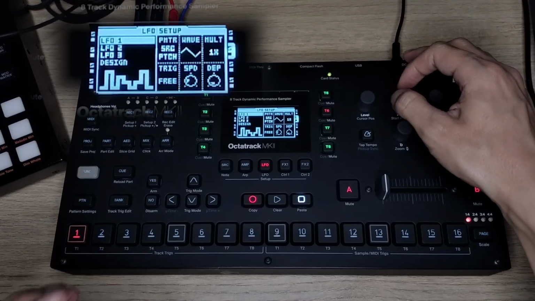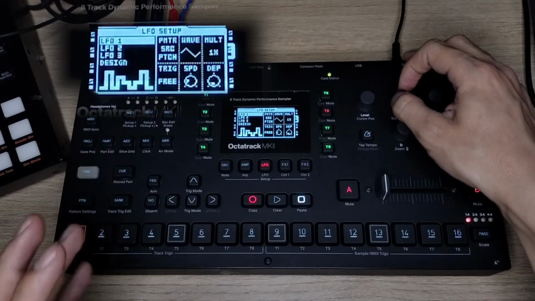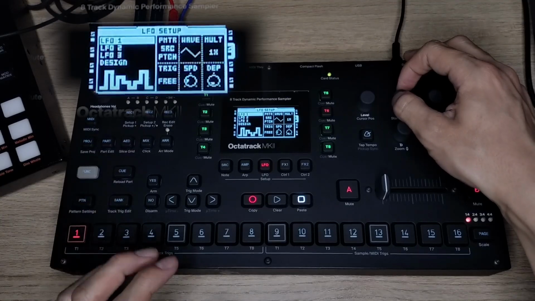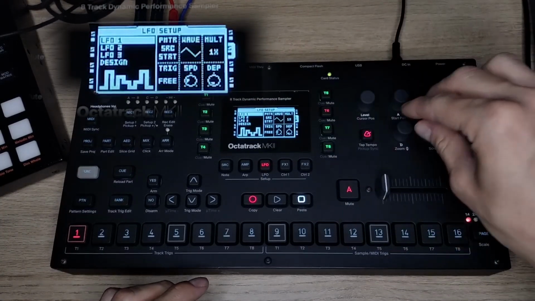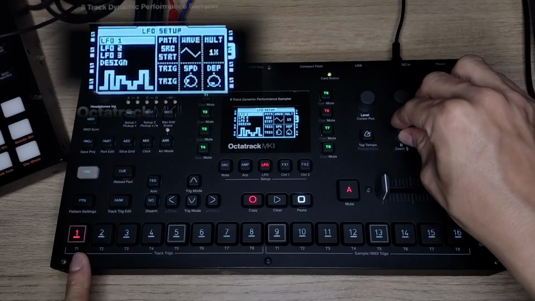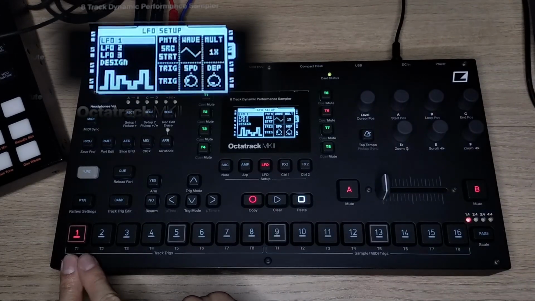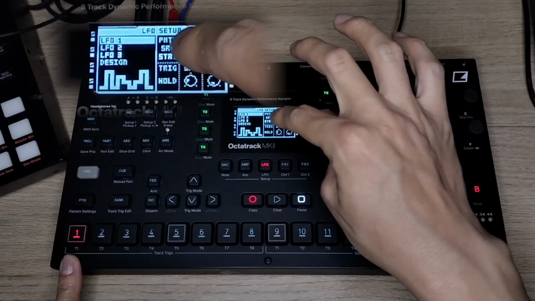This is the source of what the LFO will affect, and we'll choose start and hit trigger, which will change every time it triggers, but we'll choose hold.